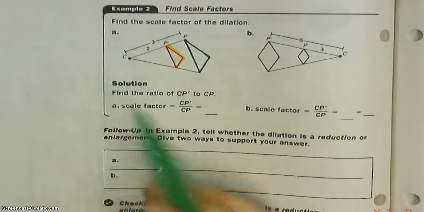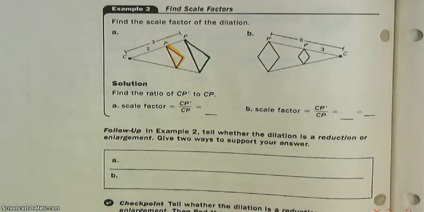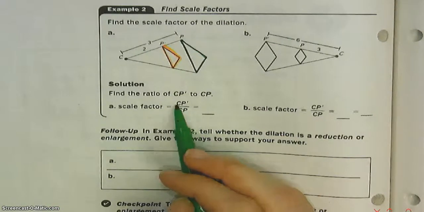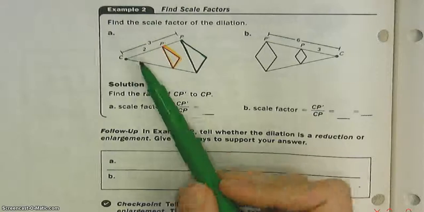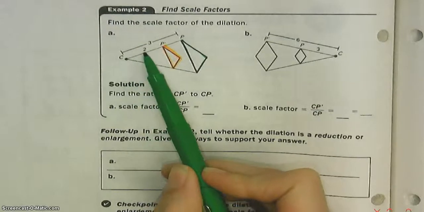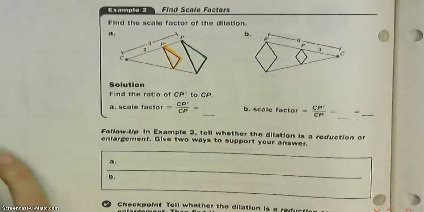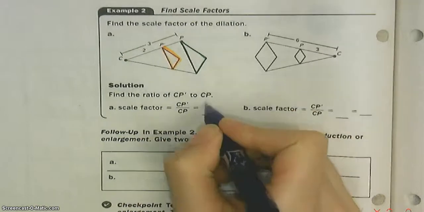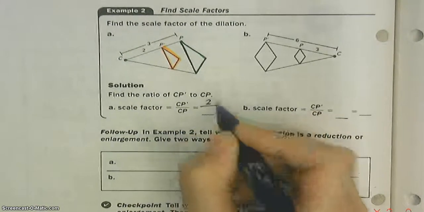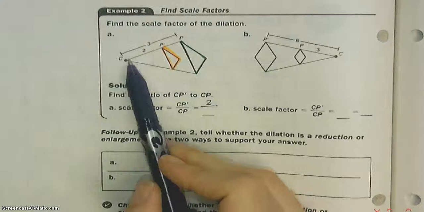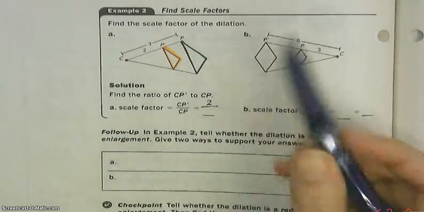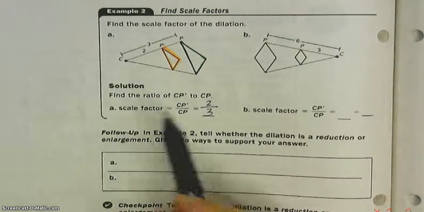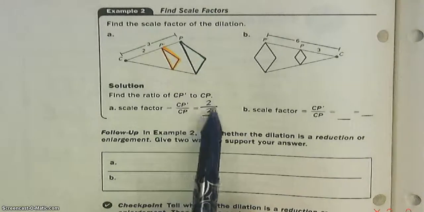So the distance from C to P prime goes on top. C to P prime is 2. We put that over the distance from C to P, which is 3. So the scale factor here is 2/3.